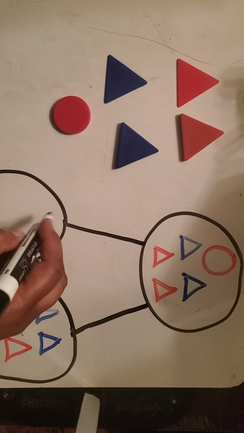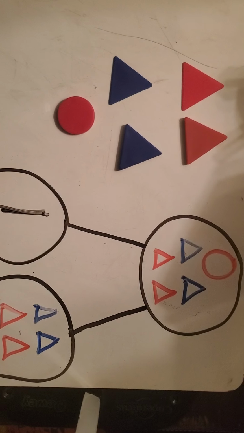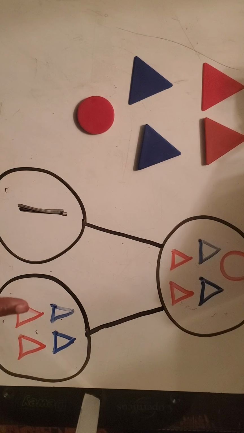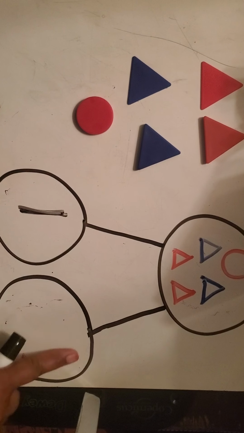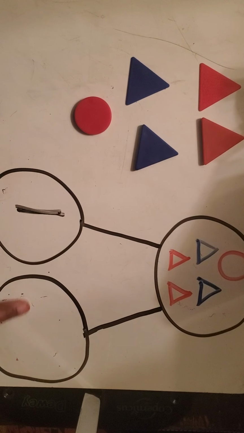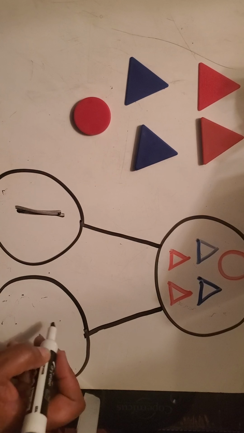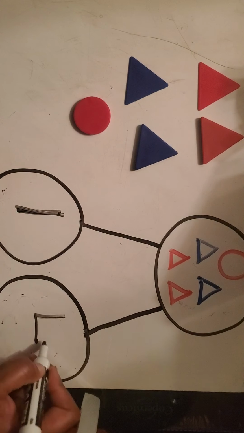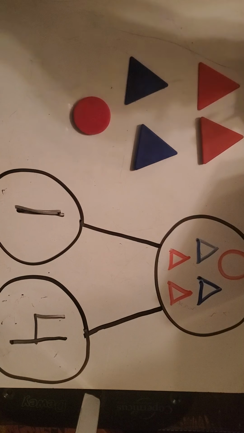Okay, so I erased my 1 circle, and I wrote the number 1 right there. I've got 4 triangles over here, so I'm going to erase all 4 of those triangles, and I am going to write the number 4 right there. So instead of my math drawings, I now have numbers.